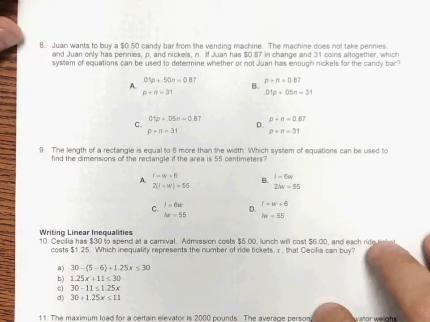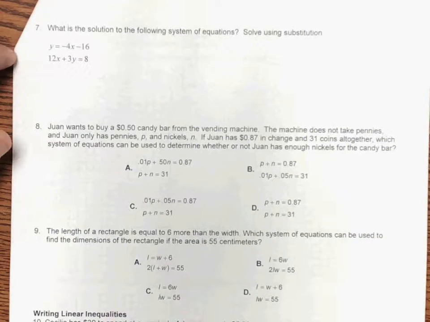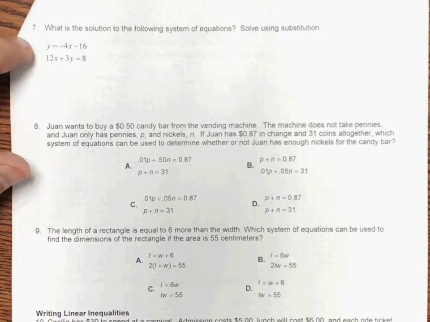Page 3, the final page. Let's go ahead and take a look at number 7. Number 7 says, what is the solution to the following system of equations?